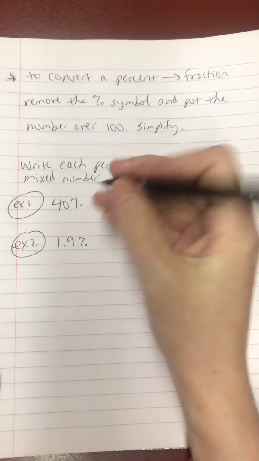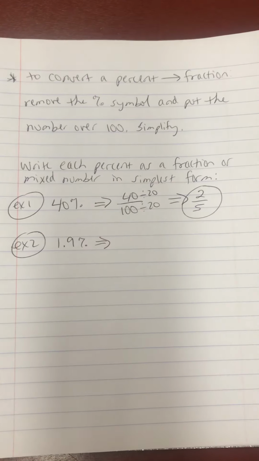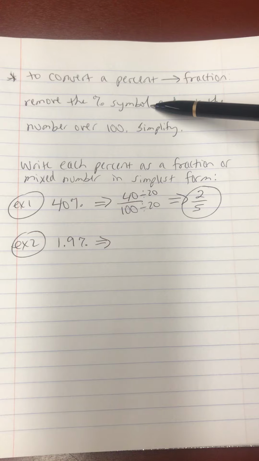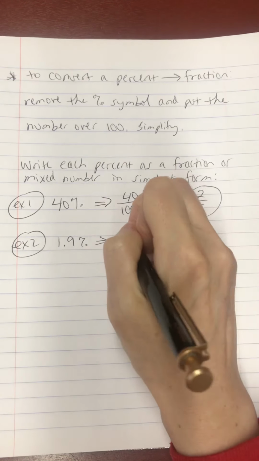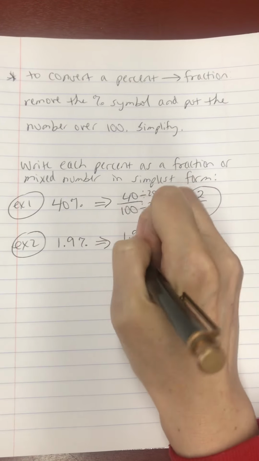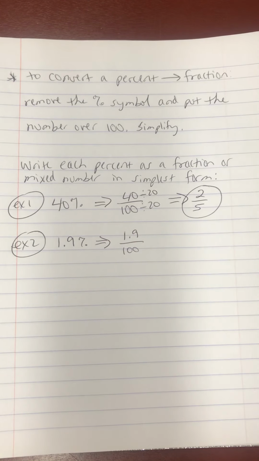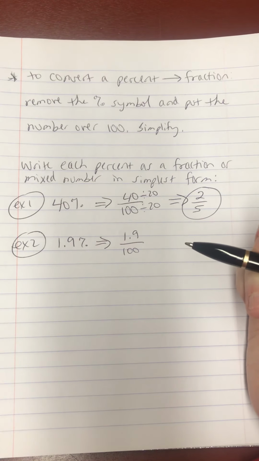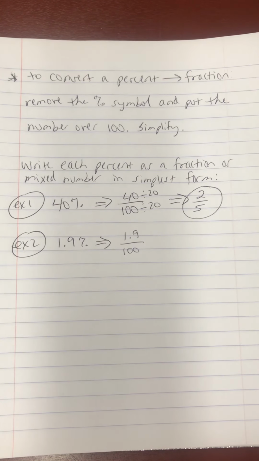Well, this really isn't that bad. It's kind of something we just did recently, actually. So remember, the first thing you want to do, remove that percent symbol, and then just put the number over 100. So this just turns into 1.9 over 100. And in one of our lectures very recently, we talked about how if you have a decimal in a fraction like this, all you need to do is move the number's decimal place that has the most decimal places all the way to the end of the number to the right.